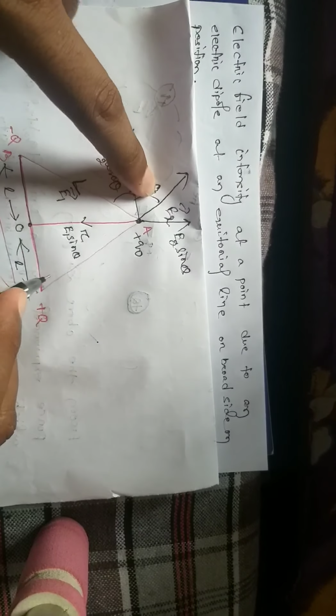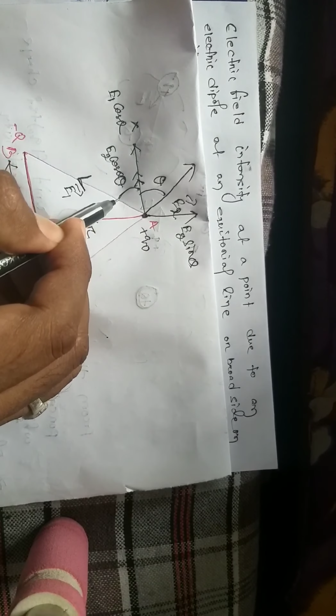The horizontal axis is parallel to the dipole. That's why that angle is theta. So that angle is also theta because two lines are parallel to each other. Oppositely, that angle is also theta. Which type of angle is it? You have to mention it. Clear?